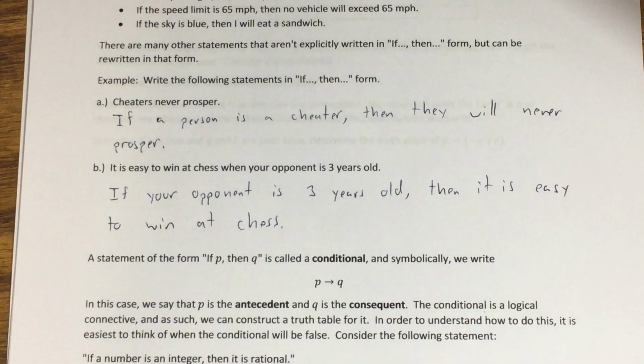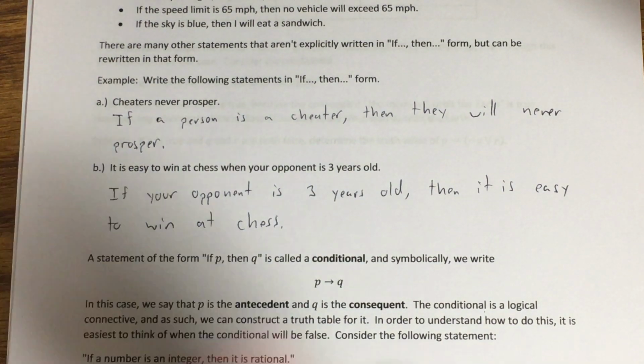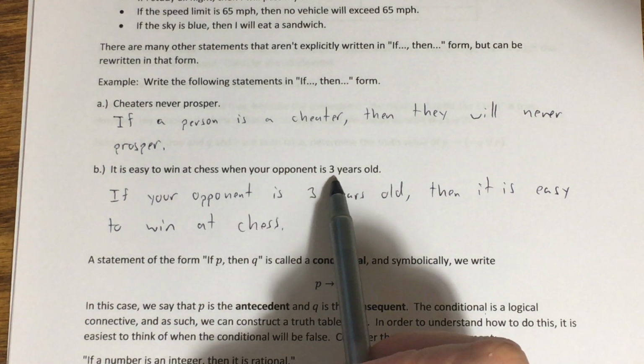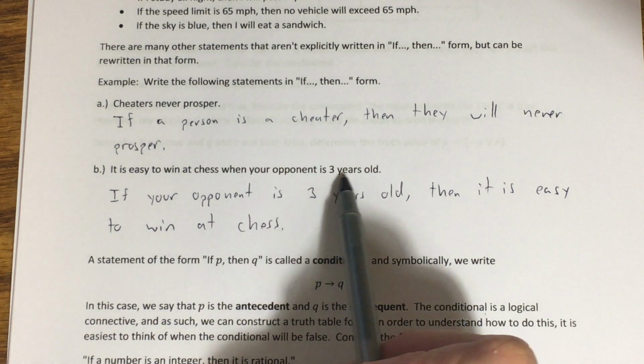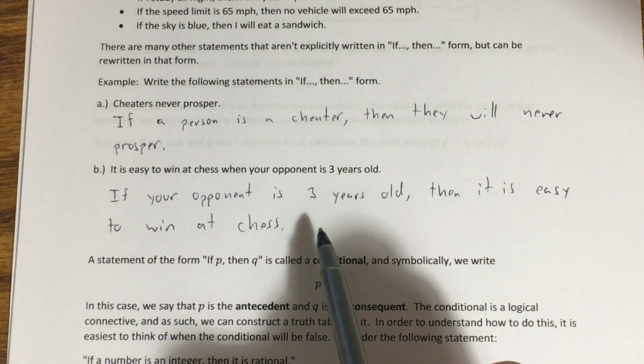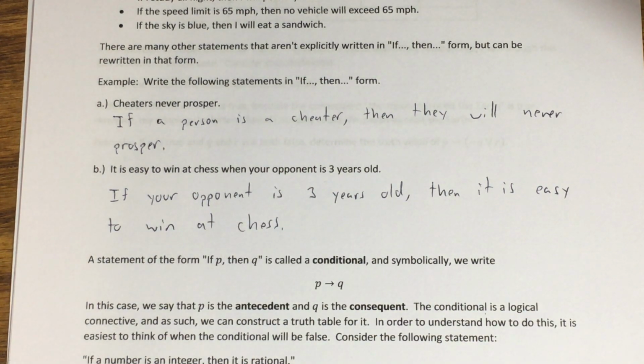Okay, that's probably the most natural way to write that. But notice the statement that appeared at the end of the previous statement is now the one that I'm writing first in my if-then statement. So sometimes it's more logical to do it that way.